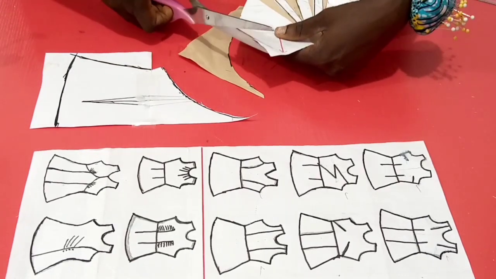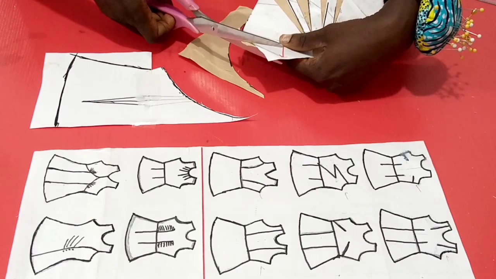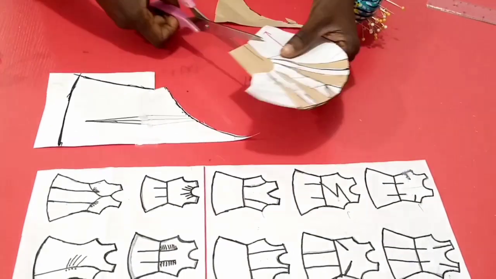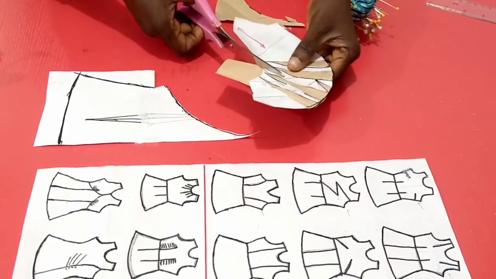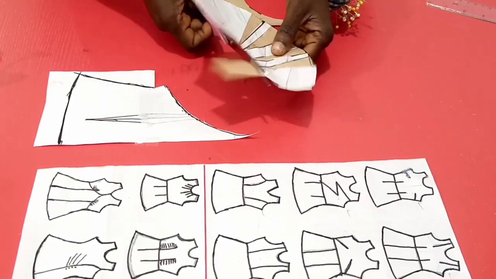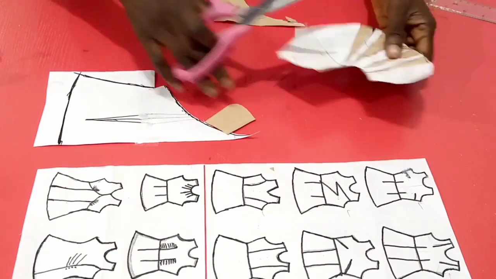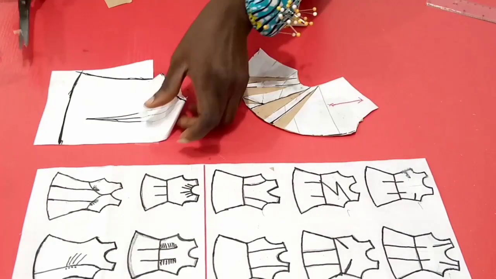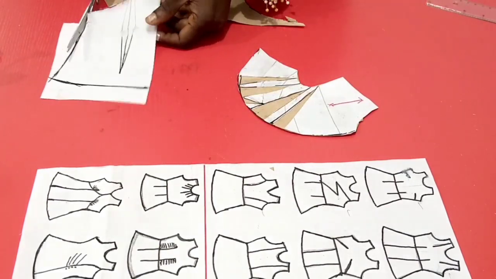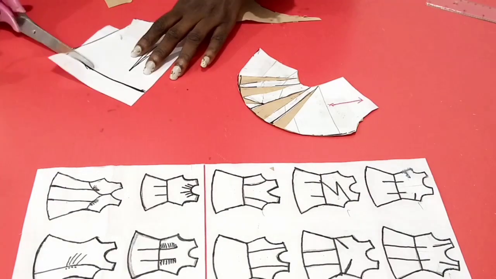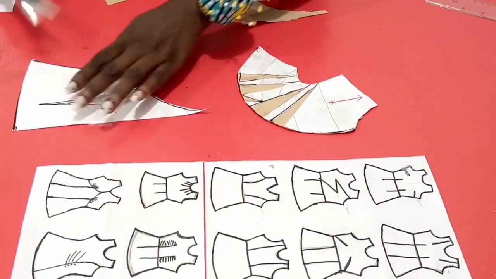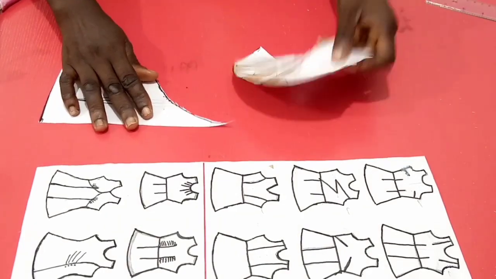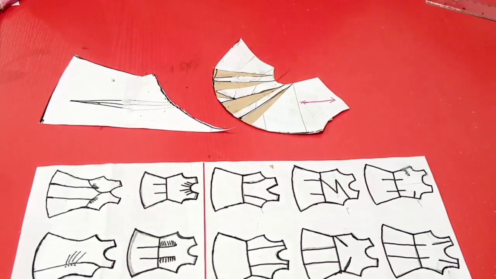Cutting out the neckline and every other part. So this is what we'll have afterwards. Then for the lower part, I'll cut properly as well. So this is what you have as the full pattern drafted. We'll go ahead now and place on fabric.